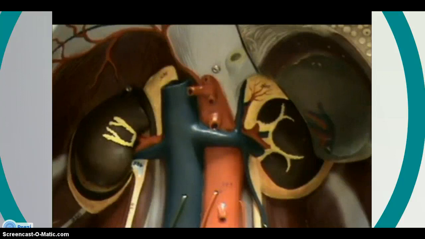Another pair of organs which you don't see right over here, but embryologically originate from this region, are the gonads, which are the sex organs, the testicles in the male and the ovaries in the female. And you can see that this was where these organs originated in development because their arteries come off the abdominal aorta at this point right over here.